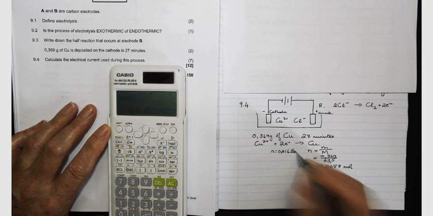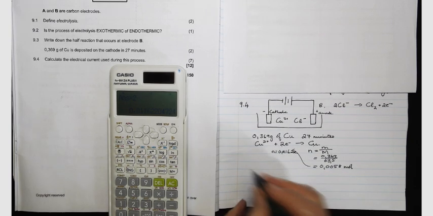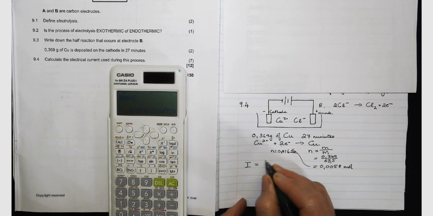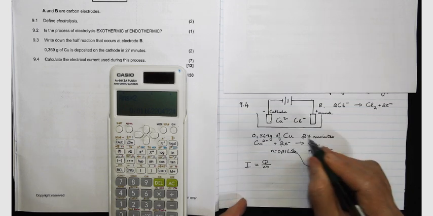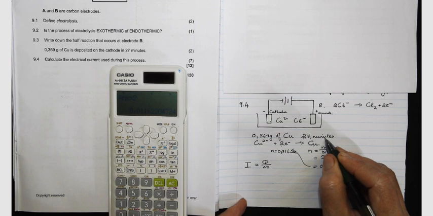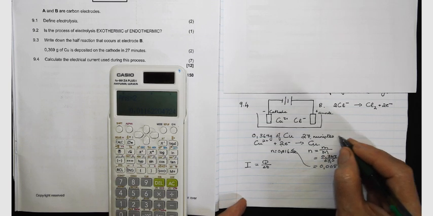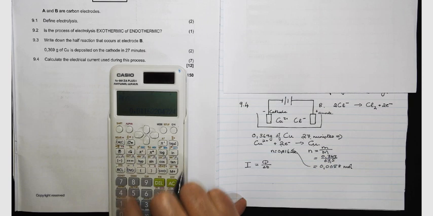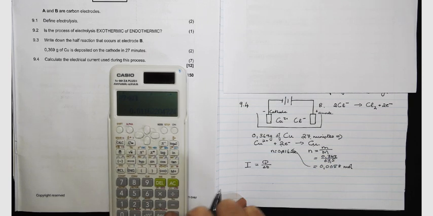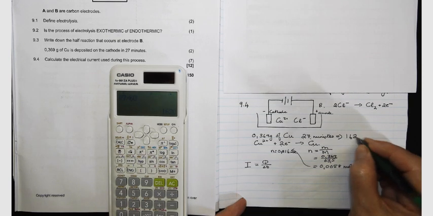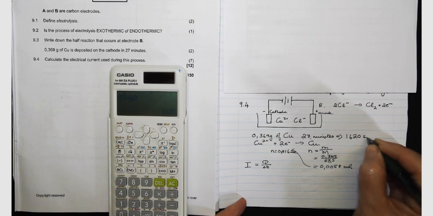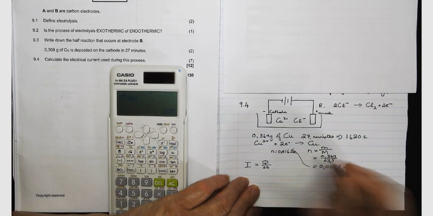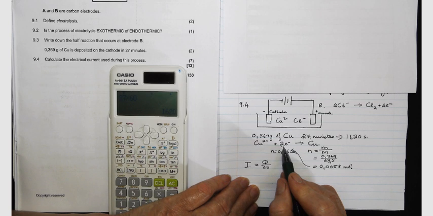mole. Now, electric current is the rate of flow of charge, and we've got 27 minutes that this charge is flowing. So the 27 minutes becomes 1620 seconds, and the charge on one electron is minus 1.6 times 10 to the minus 19 coulomb.